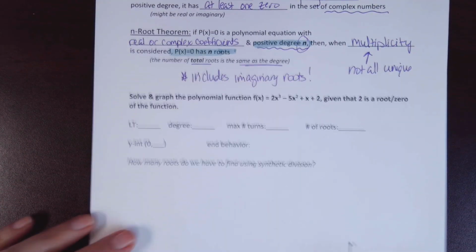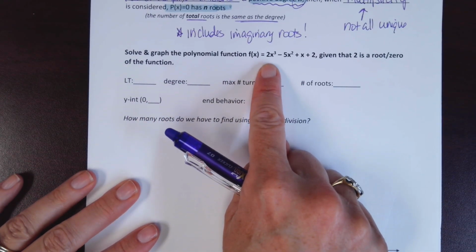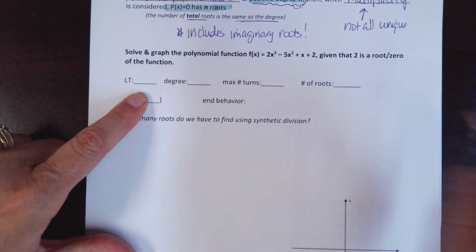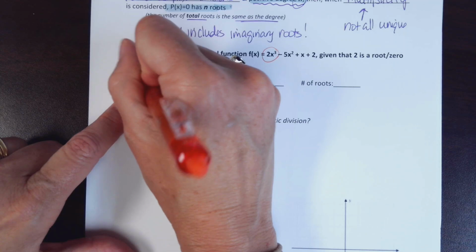All right, one last graph and then we're done for today. Solve and graph the polynomial function. All right, so right here, leading term. We're in order, so that is my leading term. Leading term is 2x cubed.